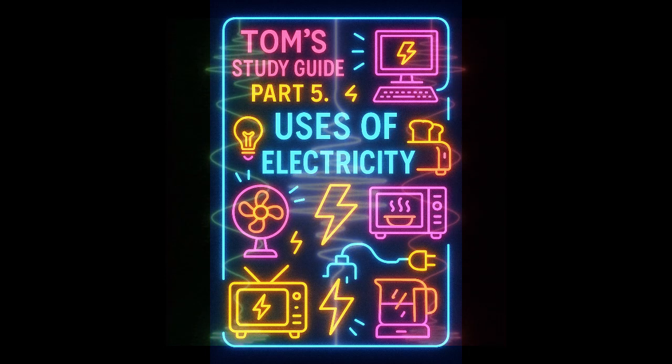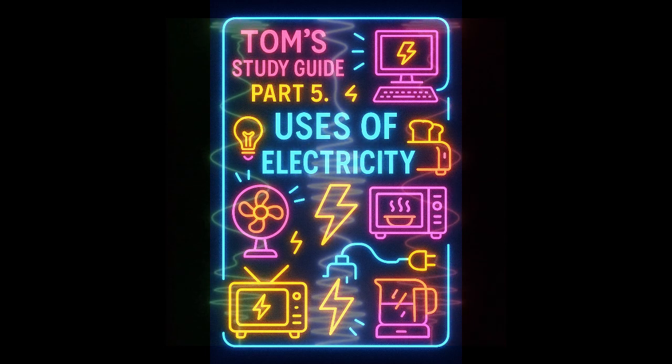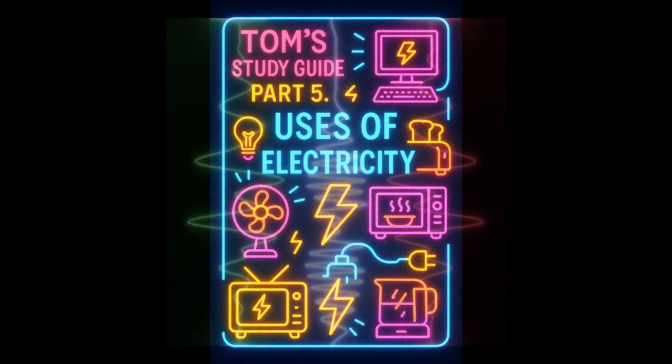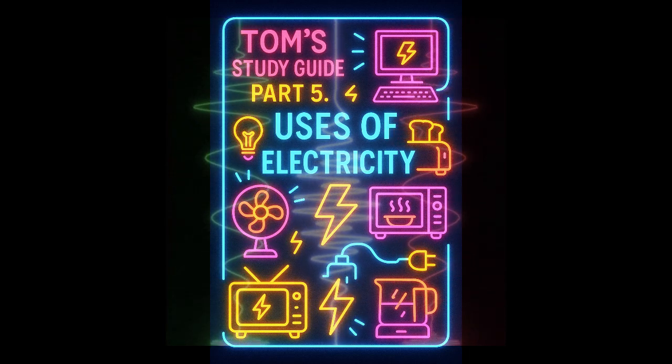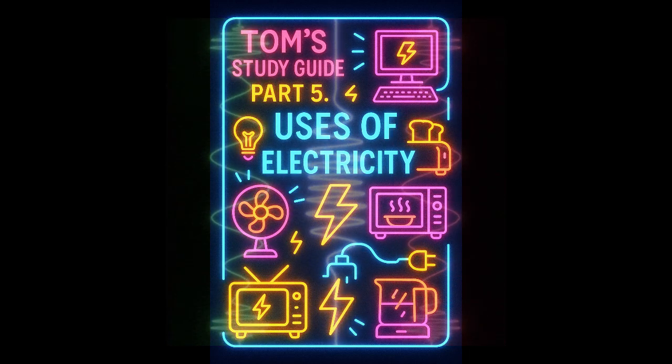Question 14. When a high-voltage arc occurs in a bulb, ultraviolet radiation is emitted, causing the phosphor coating to glow. Answer B, fluorescent. That UV to visible conversion via phosphor is specific to fluorescence. Exactly. The phosphor is key.